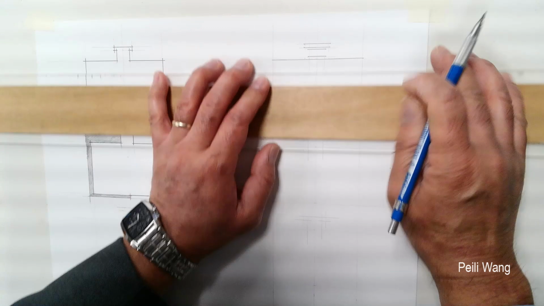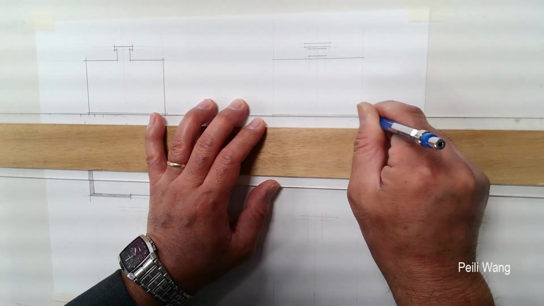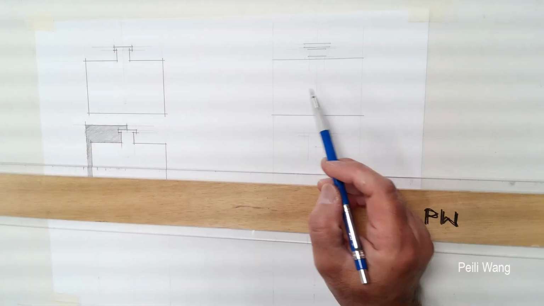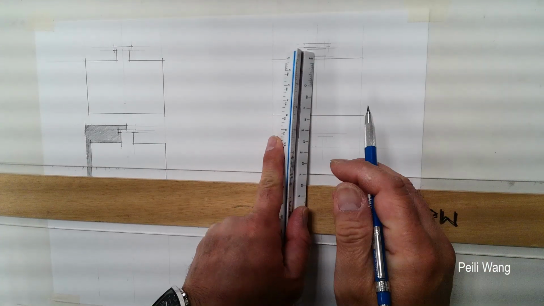Anyway, I do think this one, I try to add a little bit more details. Details, which means interesting. Look at this one, label.